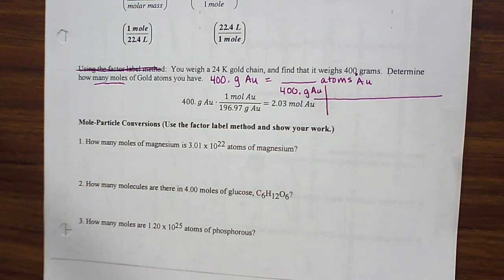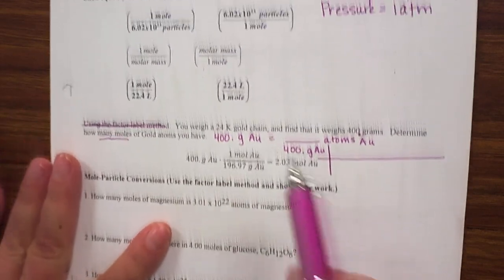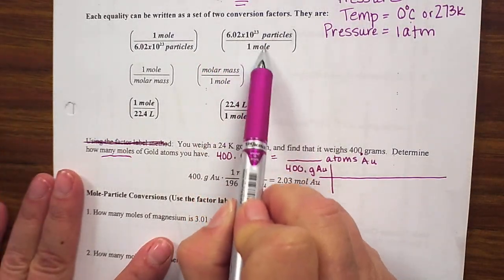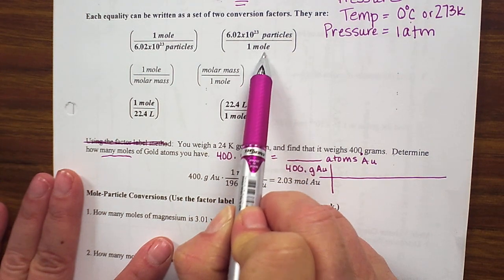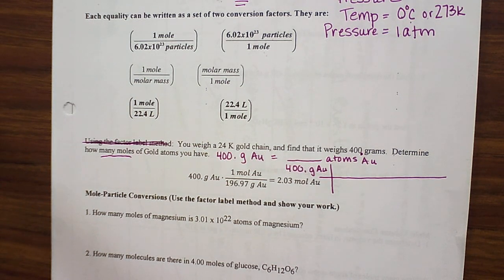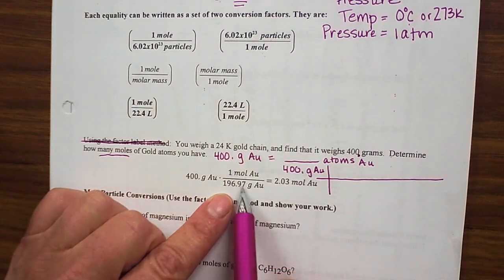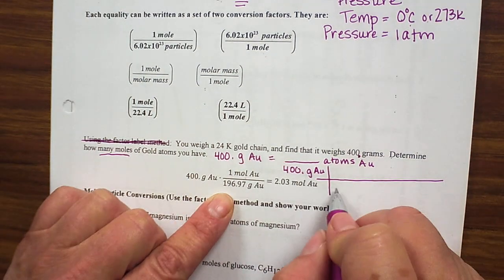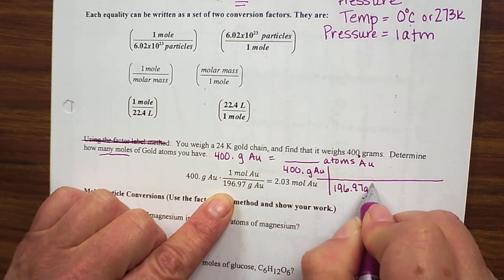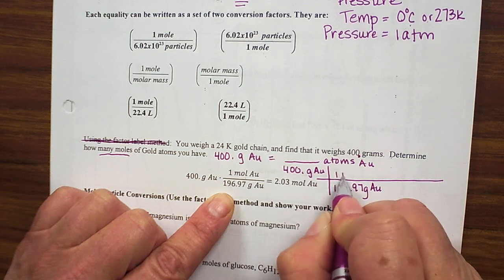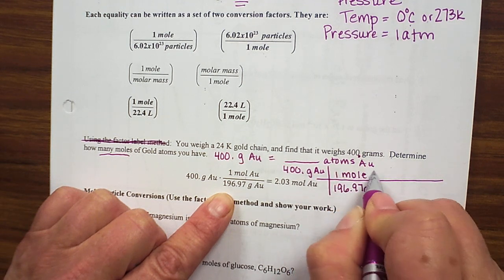But now, to get to atoms, I have to go to moles. Why? Because the only way that I can get to particles here is by getting to moles. Going from 1 mole is 6.02 times 10 to the 23rd atoms. So I have to get from grams to moles to atoms. So I'm going to do the exact same thing that I did here. 196.97 grams of gold to 1 mole of gold.